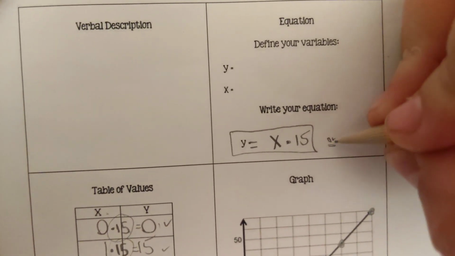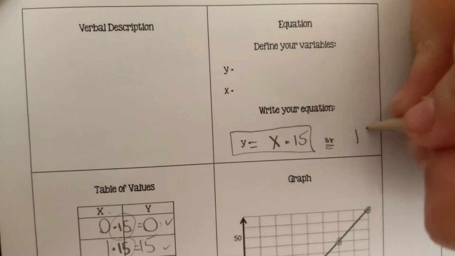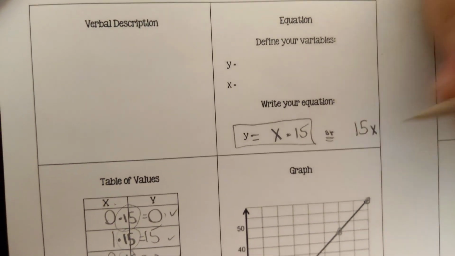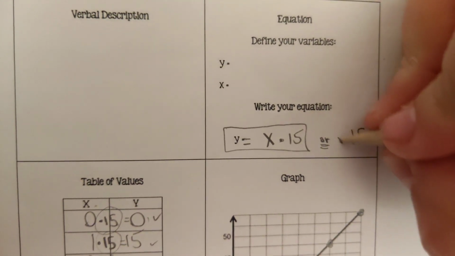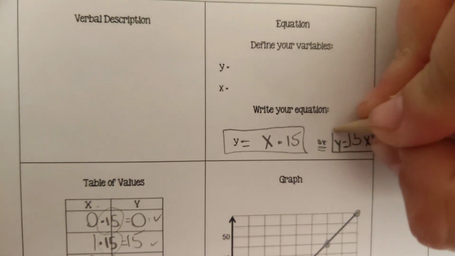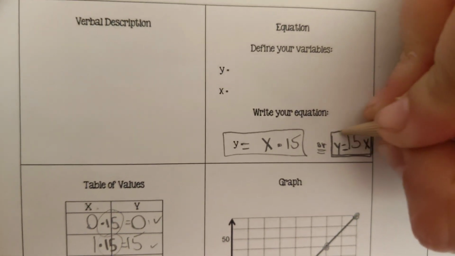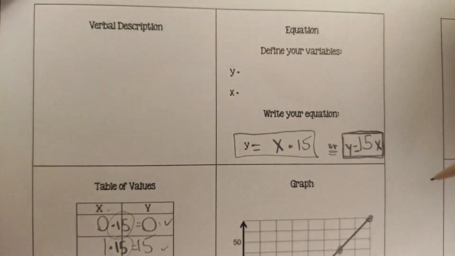Or the more correct way, since you're in advanced math, would be writing down first the number and then the x with no multiplication symbol in between, because it is understood that is multiplication. So the equation actually looks a little bit shorter. It looks like that. y is equal to 15x, which means 15 times x. Same thing, it just looks a little different.